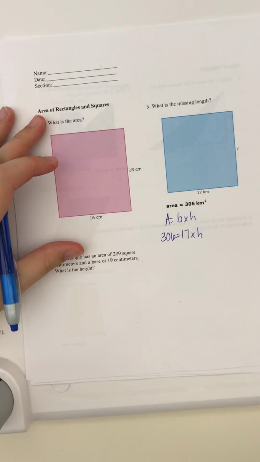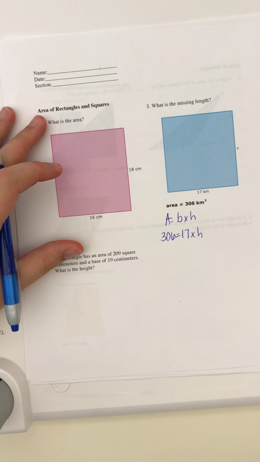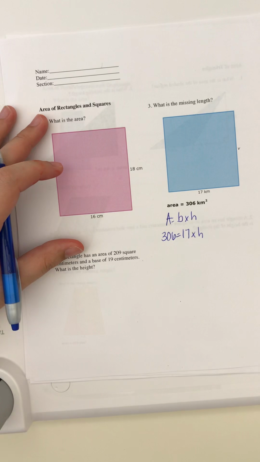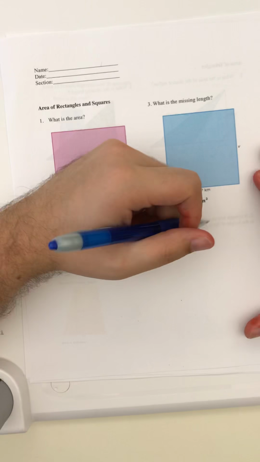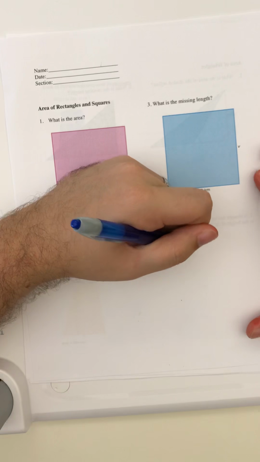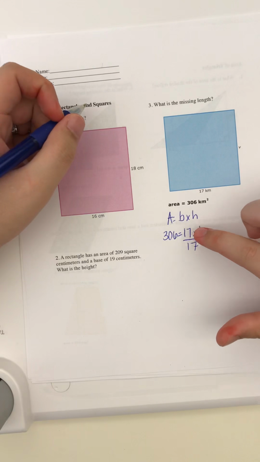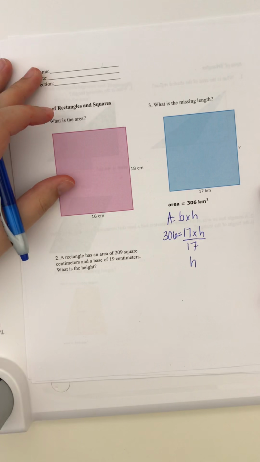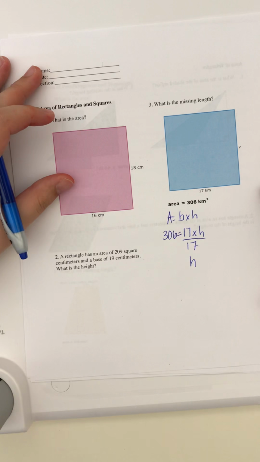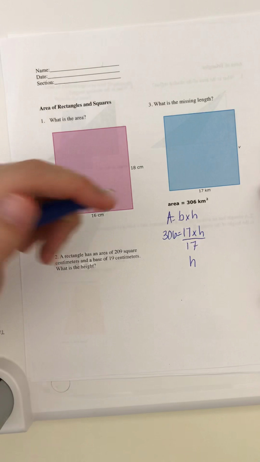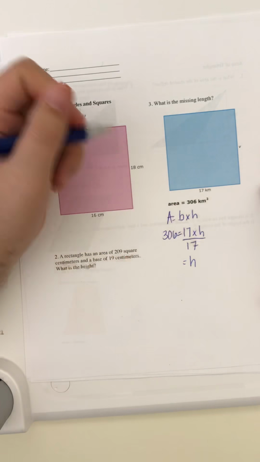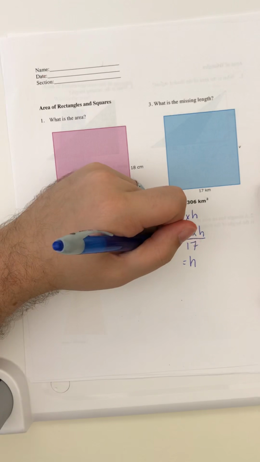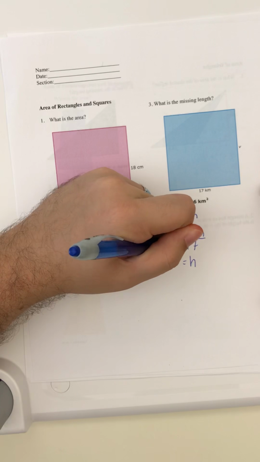What we want to do in this situation is isolate the h, and in order to do that, we have to do the inverse operation. Inverse operation meaning the opposite operation of multiplication. The opposite of multiplication is division. So when I divide 17 by 17, I am left with h, because 17 divided by 17 is the same thing as having 1. 1 times a number gives you the same thing, so I have h here. And what I do to one side, I also do to the other, so I have 306 divided by 17.